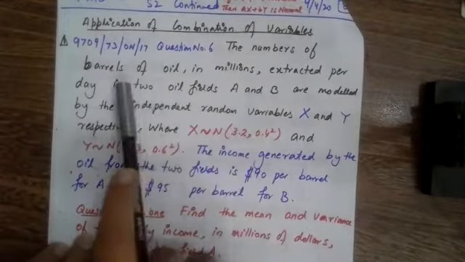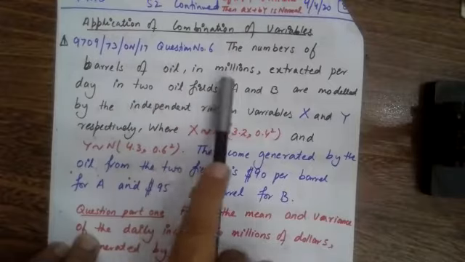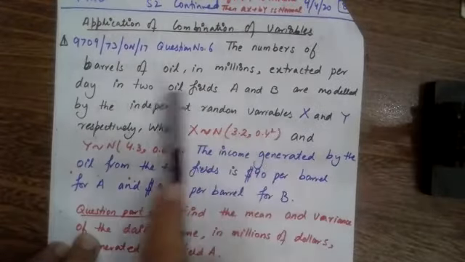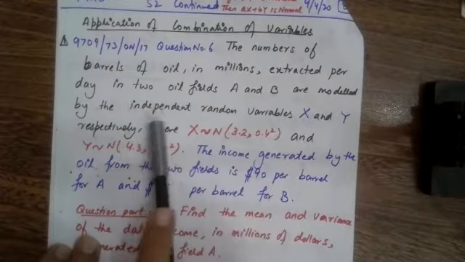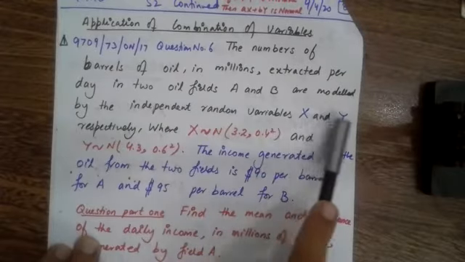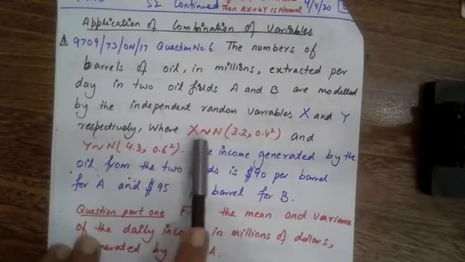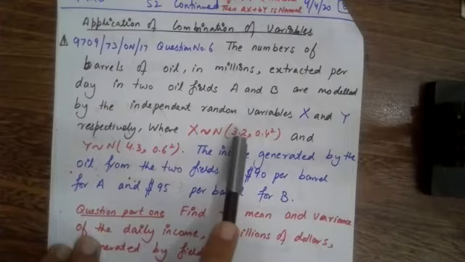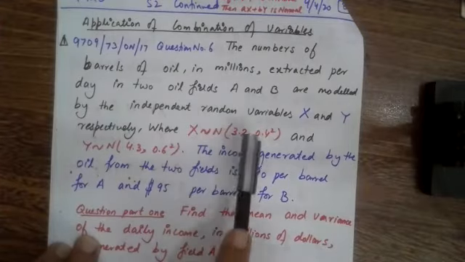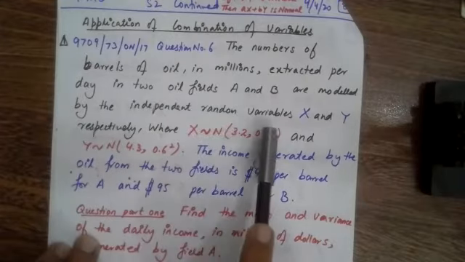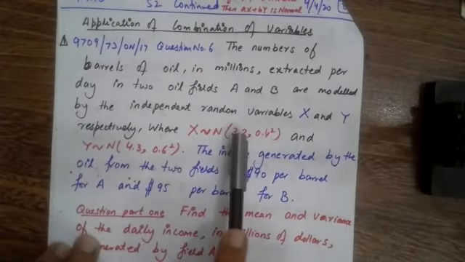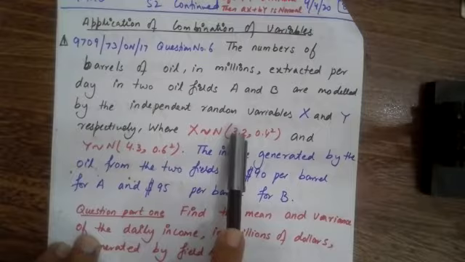The number of barrels of oil in millions extracted per day in 2 oil fields A and B are modeled by independent random variables x and y respectively, where x is normally distributed with a mean of 3.2 million barrels from the oil field A. And 3.2 million barrels is the average extraction.